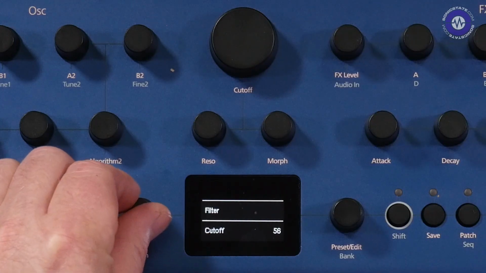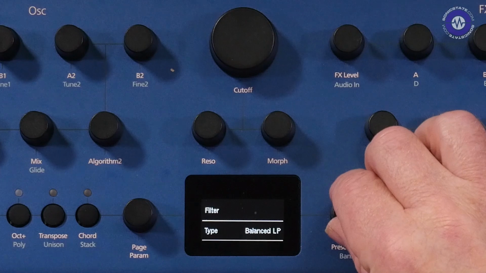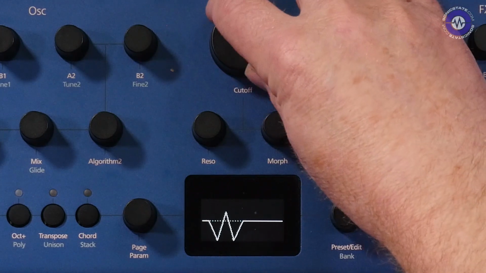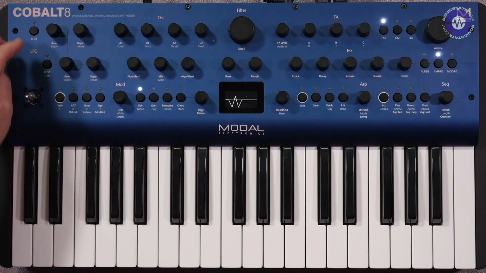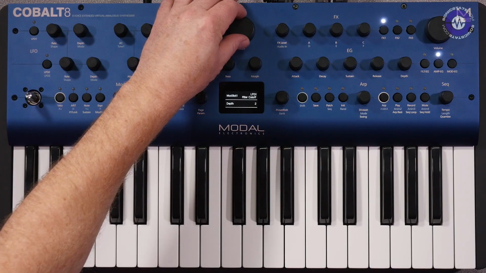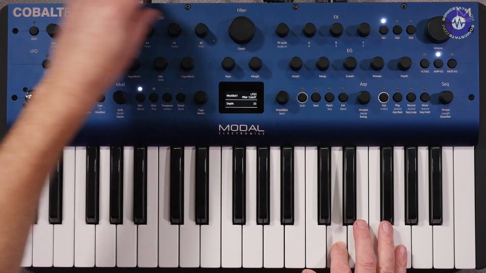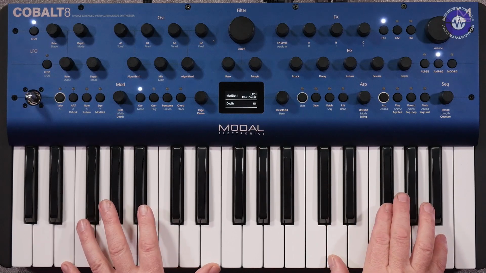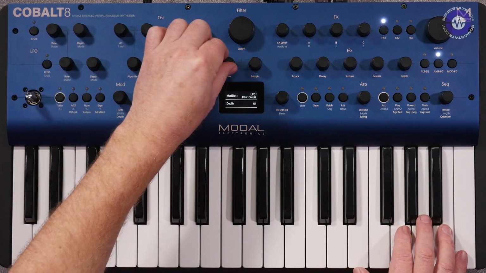And then if we went into a different kind of filter type, maybe let's go to that balanced phase filter and modulate some of that stuff. Let's go LFO1 and modulate this. The only thing missing for me is I would like to have some control over drive. I mean, it's got that smudge built into it, it just hasn't got a variable amount of drive, which I think would be one thing that I'd like to see.